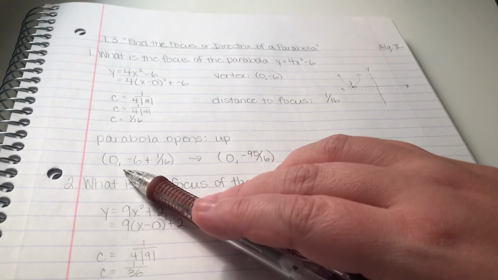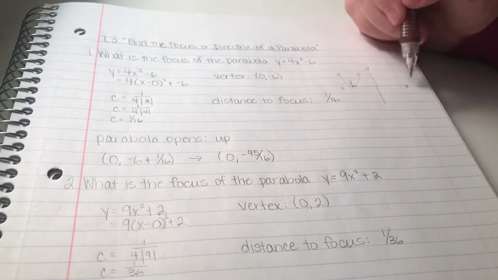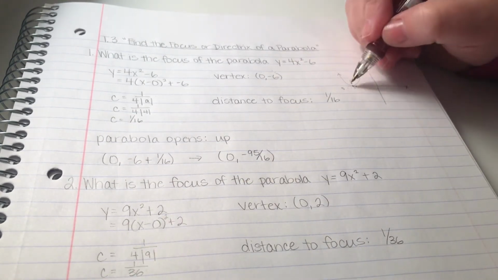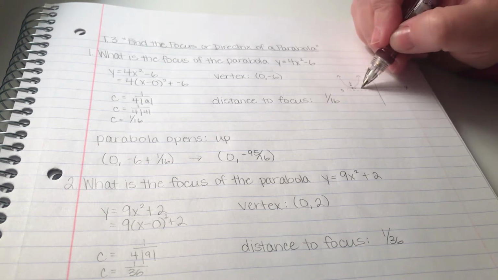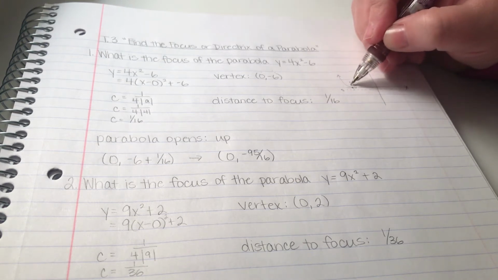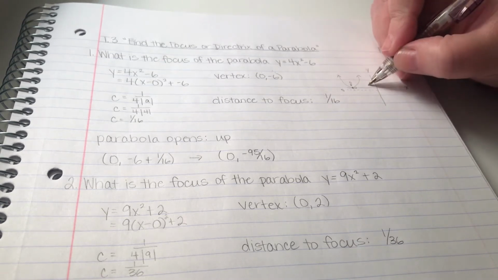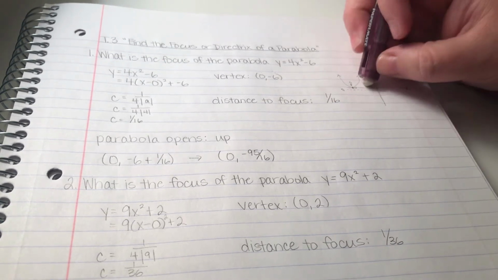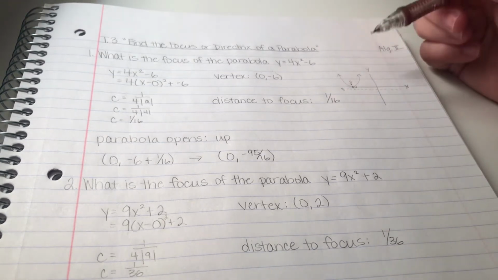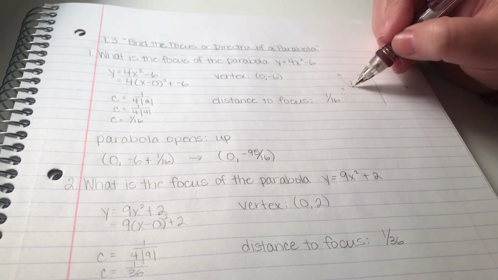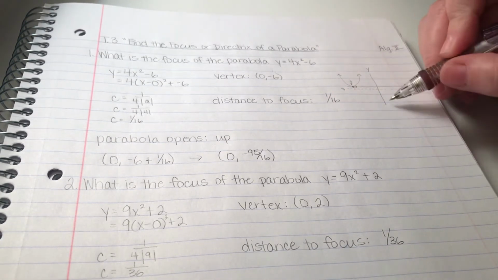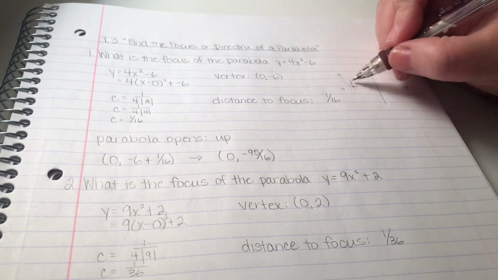What changed? The x value didn't change at all, because if we move it left or right, then that focus is not going to be centered above the vertex of the parabola. You wouldn't want your focus over here because that would be outside of the parabola. So our x value isn't moving. What's moving is our y value, this vertical shift.